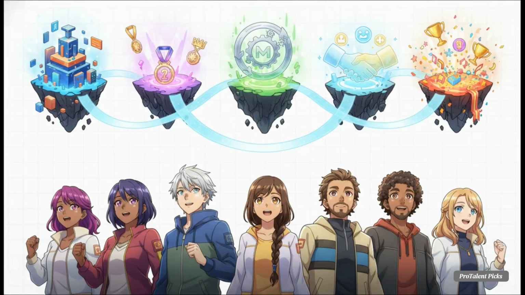So what fixes it? Well, there are exactly 5 elements consistently present in high retention servers. First, a clear channel architecture that actively guides navigation. Second, a role hierarchy that truly rewards members. Third, automated moderation that keeps the quality high. Fourth, a streamlined welcome and onboarding system. And fifth, engagement features that actually give members real reasons to return.